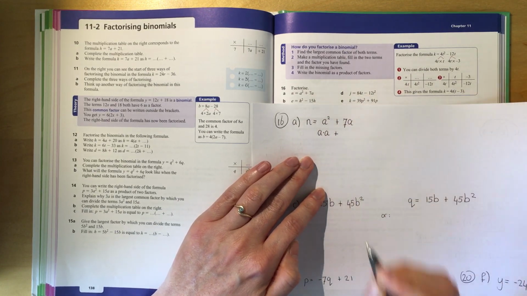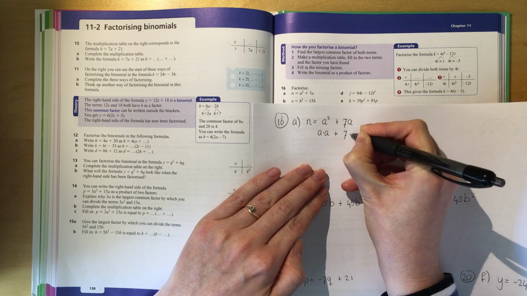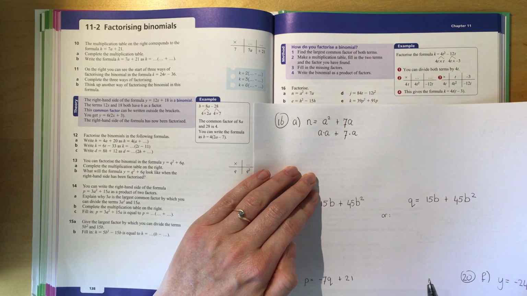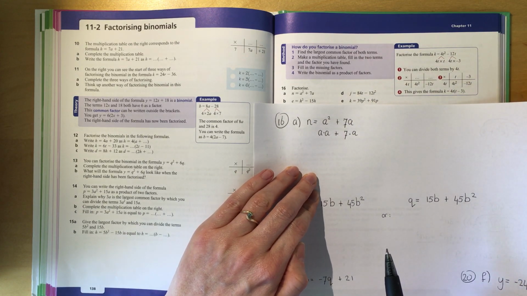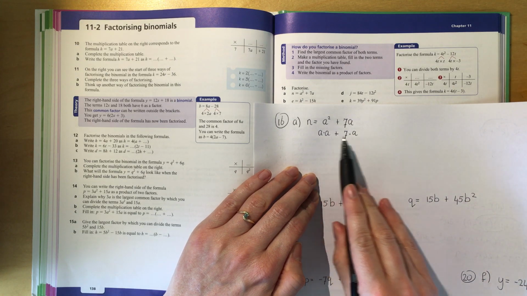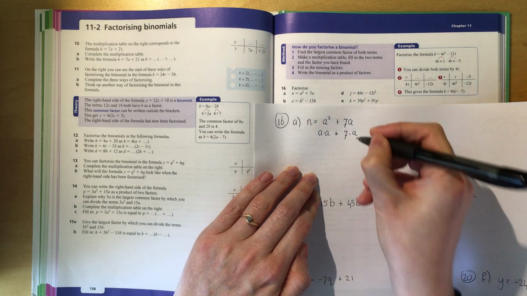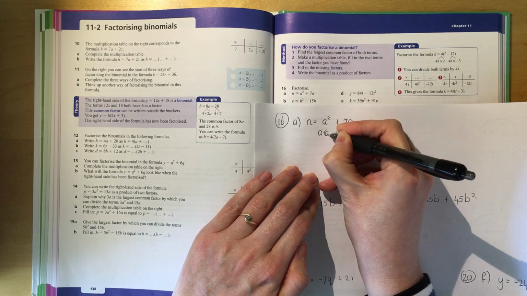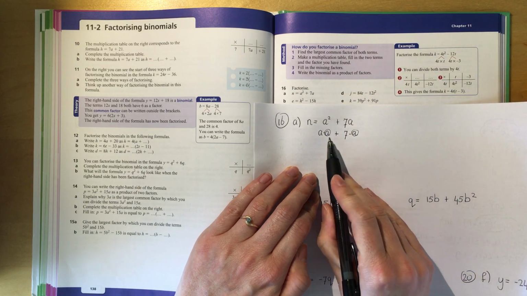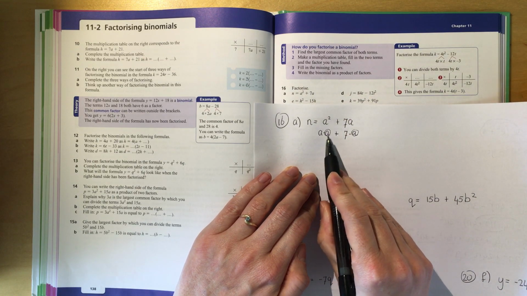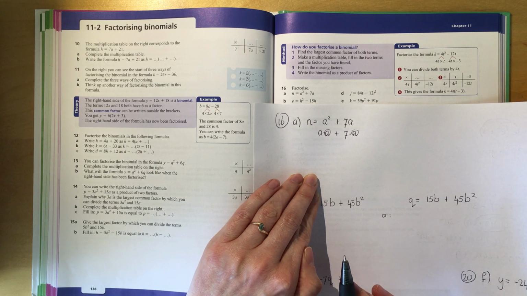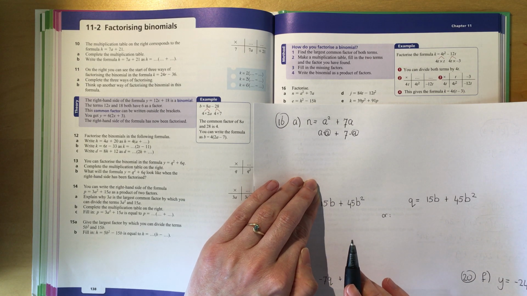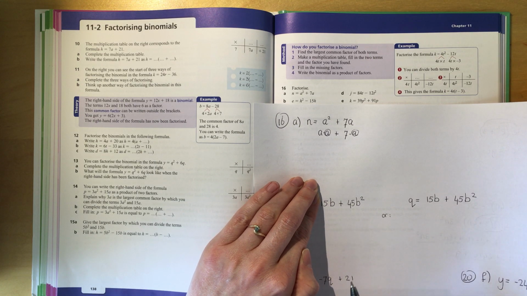The other term, 7a, can be written as 7 times a. And now it's very clear to see what factor is in both the first and the second term: a factor of a. So that's a common factor. It doesn't matter if I circle the first or the second a in this term, either is fine. a is the common factor we were looking for.